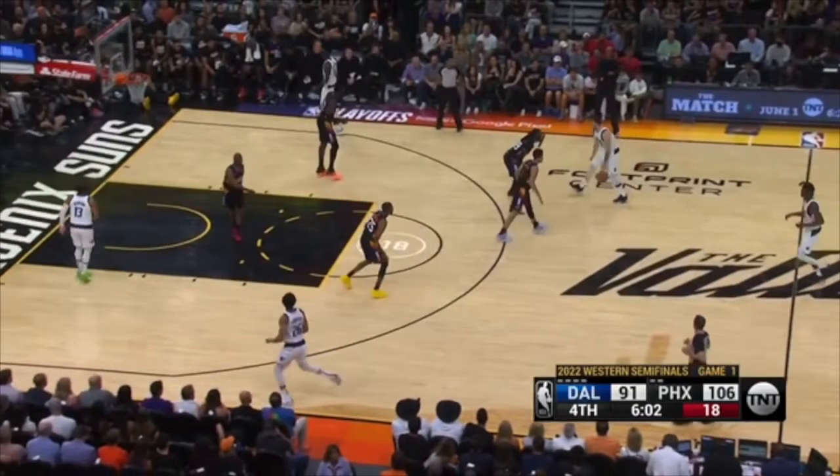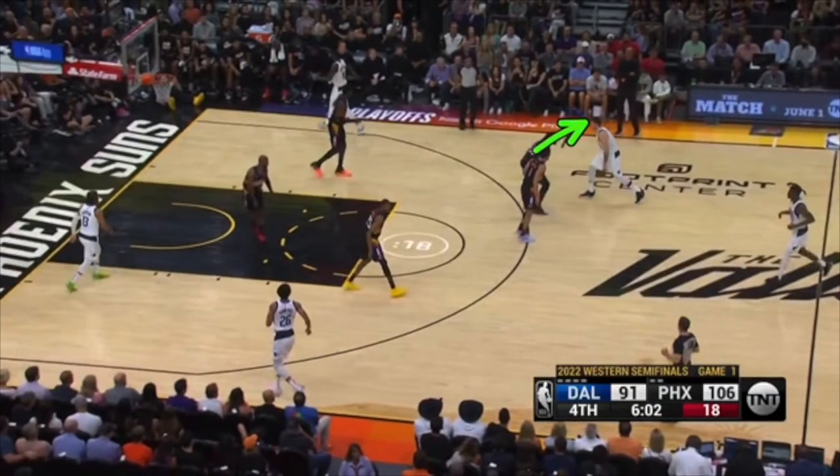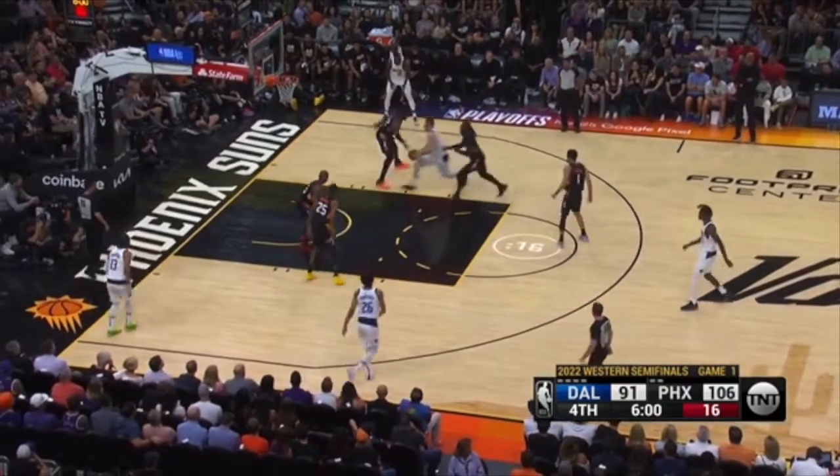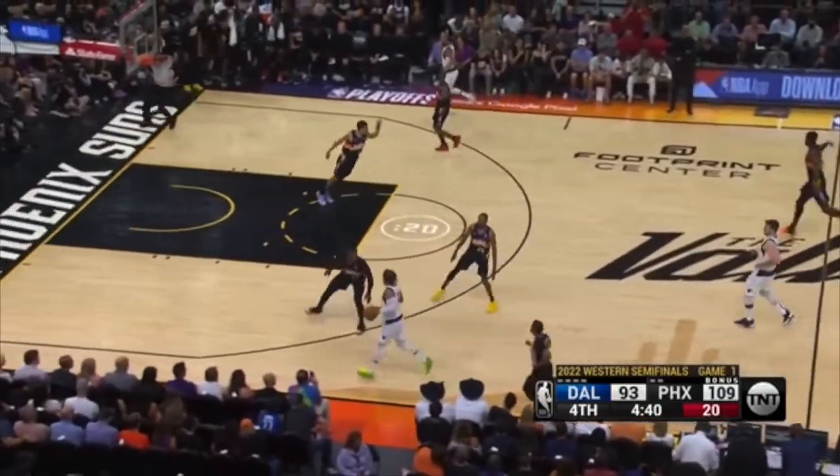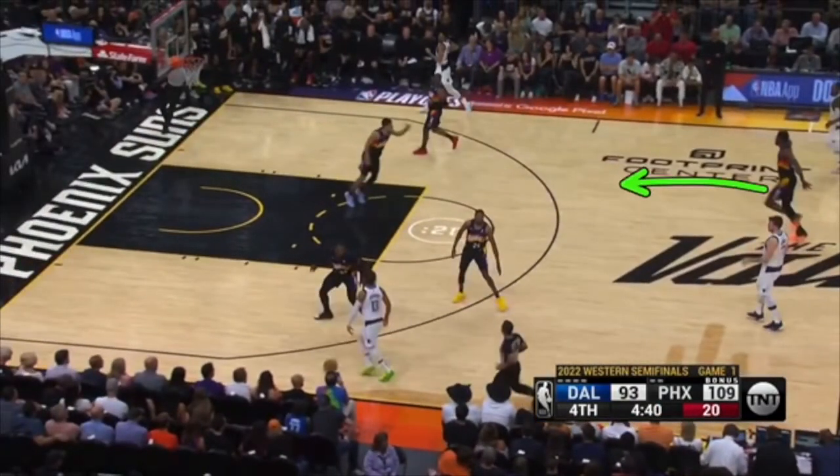Jay Crowder, again, where are you getting beat? Force Doncic this way into gap help. But nope, you're going to let him beat you away from gap help, and it's just going to lead to a dunk. For this player here, you've got to sprint back, stop, sprint, sprint, sprint.